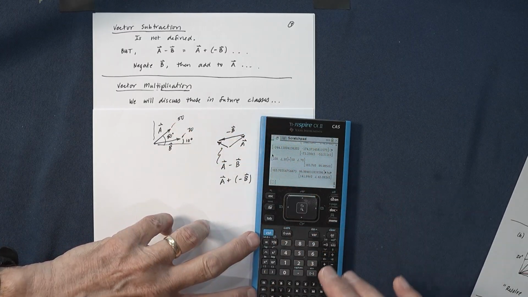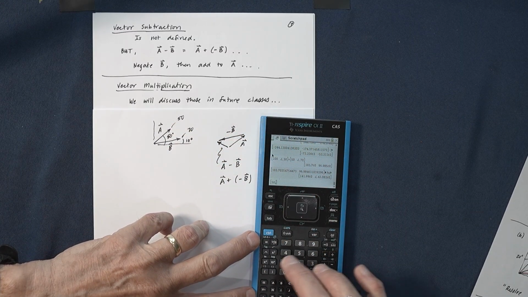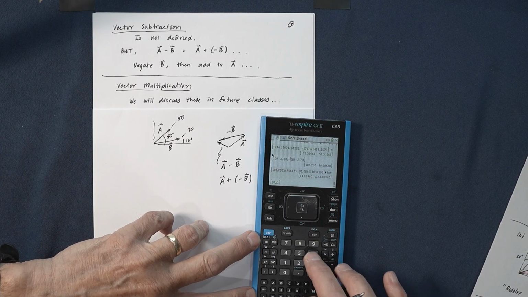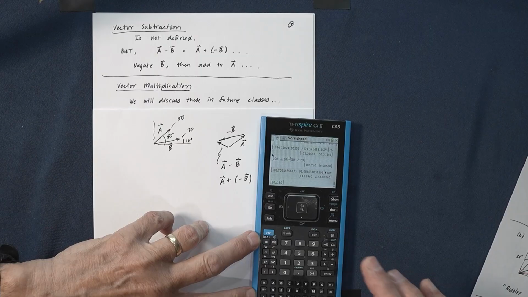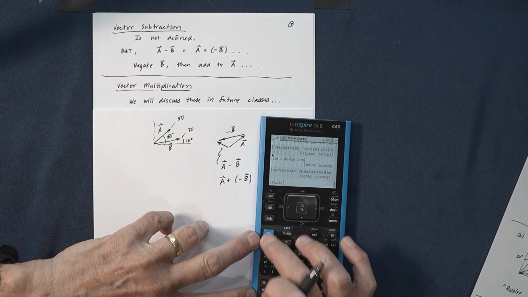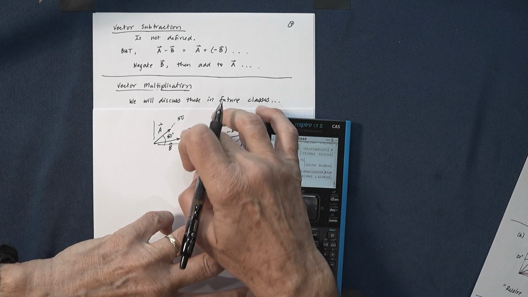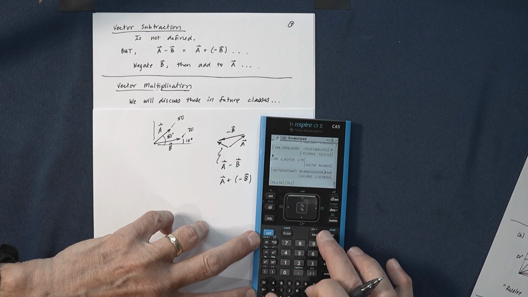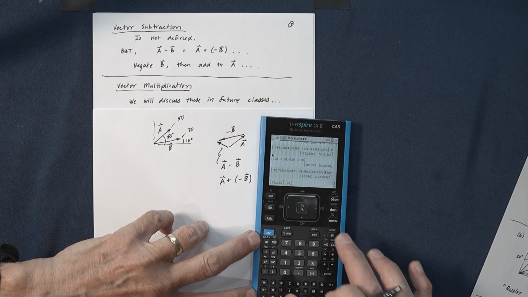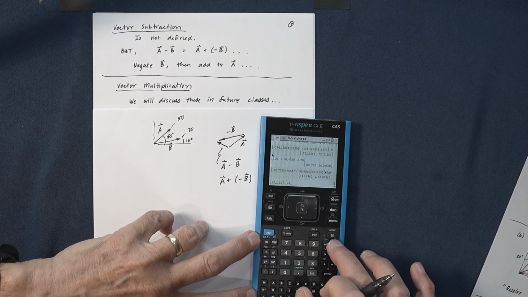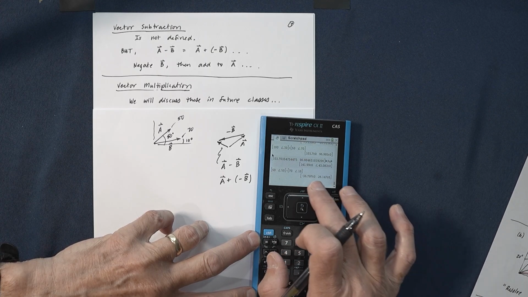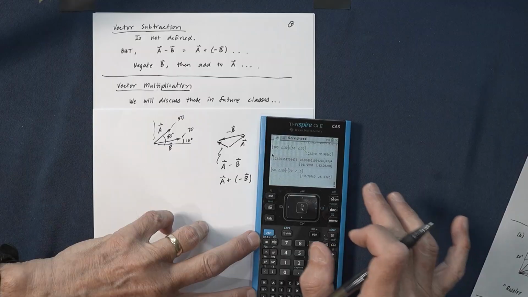A is 50 at 50. So 50, comma, angle symbol, 50. And then we're going to go minus my B vector, which is 70 at 10. 70, comma, I need an angle symbol, 10, enter. And so your calculator can subtract them.